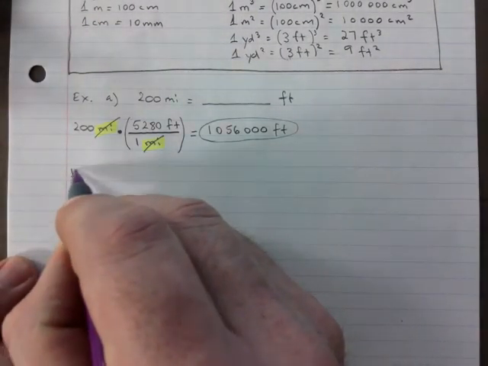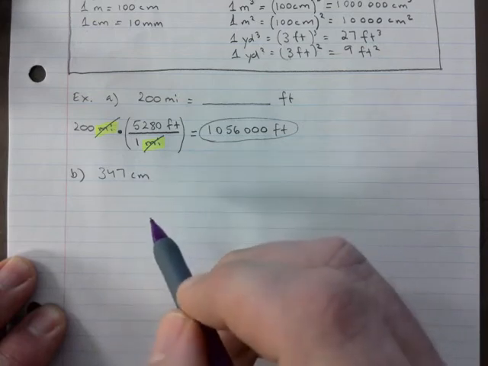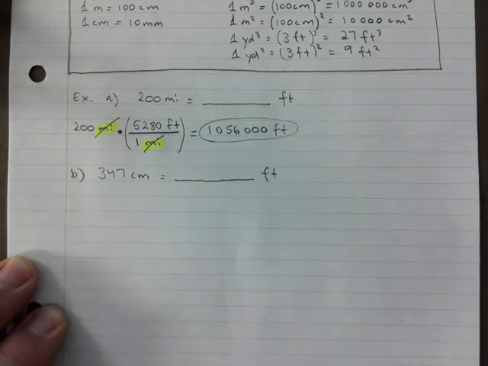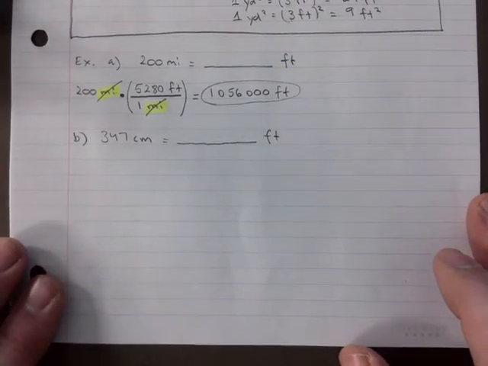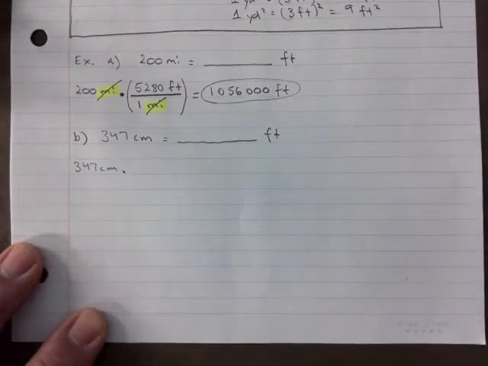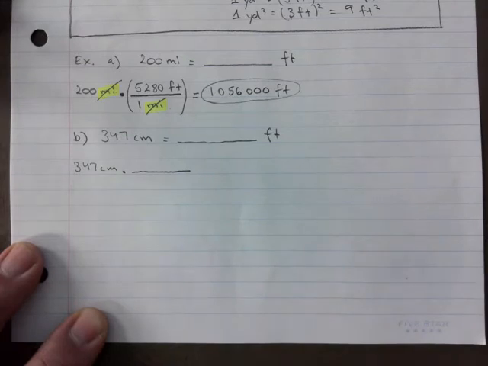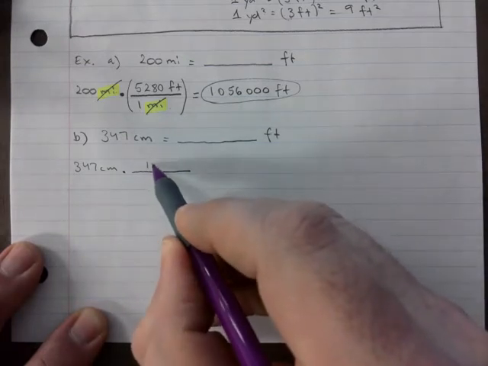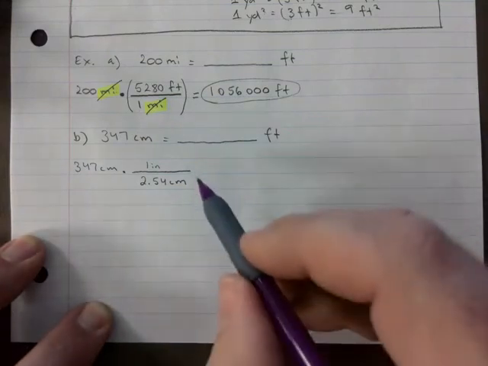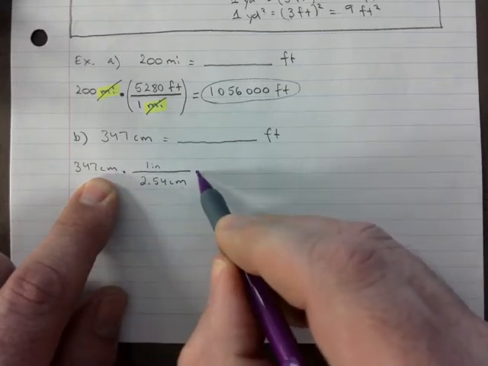So B, 347 centimeters, and you want that in feet. So you start with 347 centimeters, and there may be more than one way to get there. This is going to be my path. I know that 1 inch has 2.54 centimeters. And I know that centimeter, look carefully, right? Centimeter will cancel out there, right? So we're good.